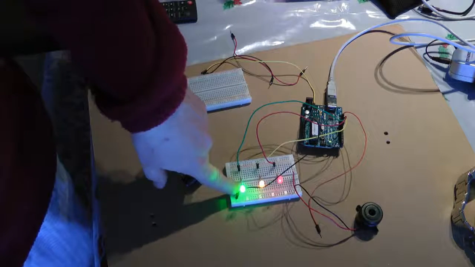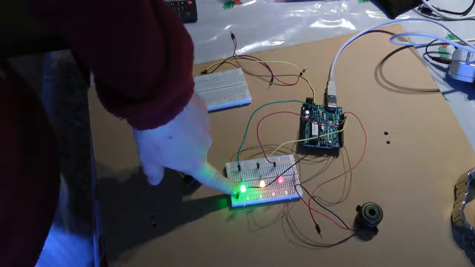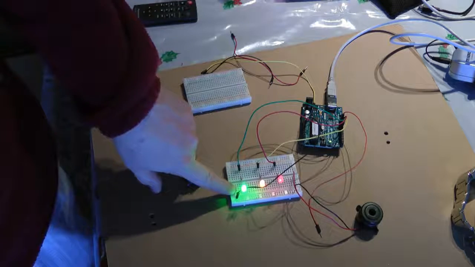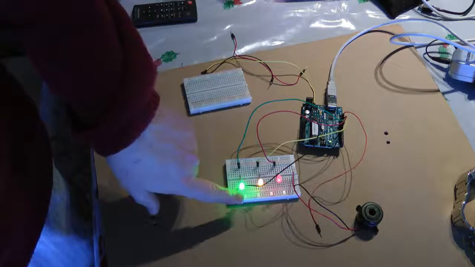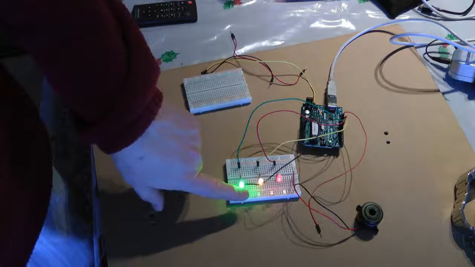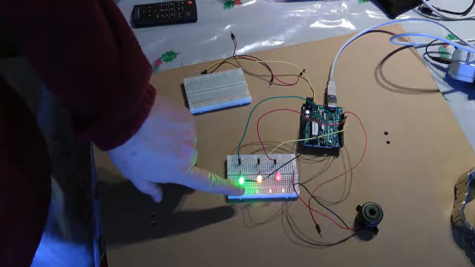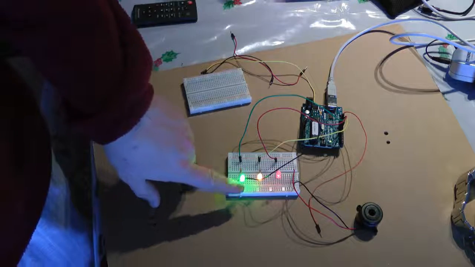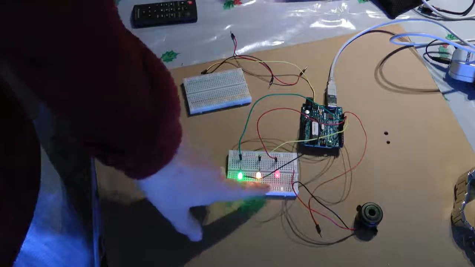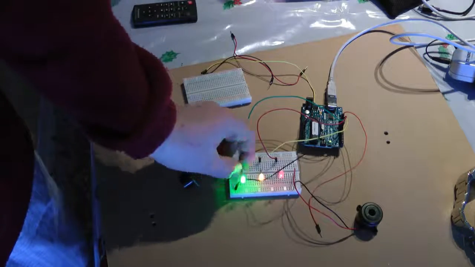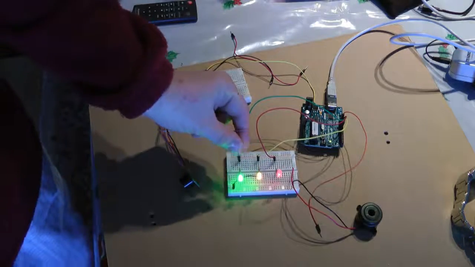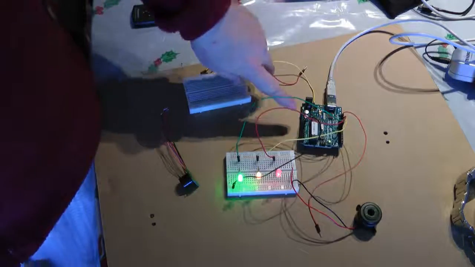It goes to the positive end, which is the longer end of this green LED, and then the shorter end, the flat side, goes into this negative rail. If you feel along the LED, the flat side is the negative side. And then this negative rail is connected over to the ground on the Arduino.